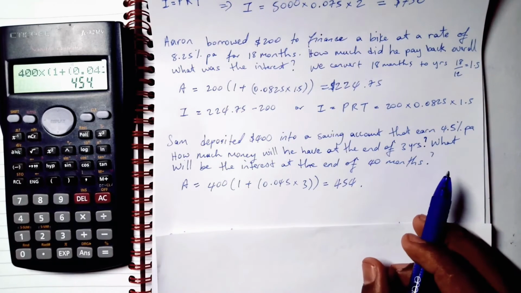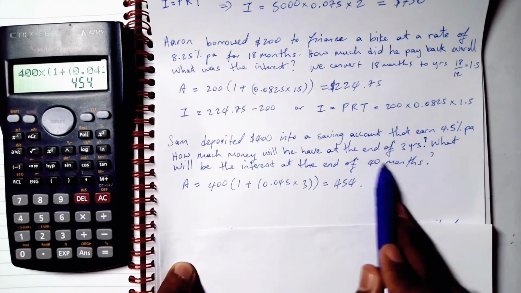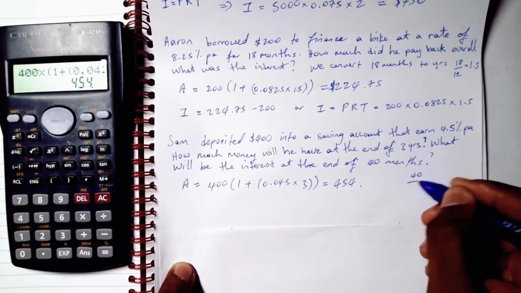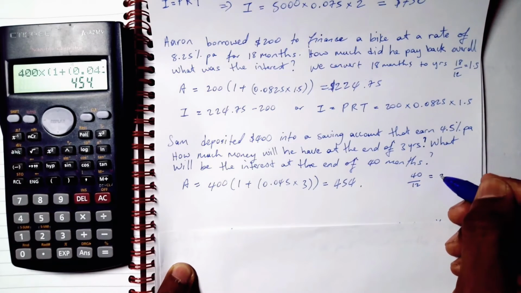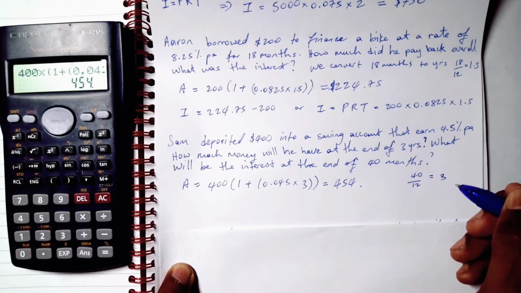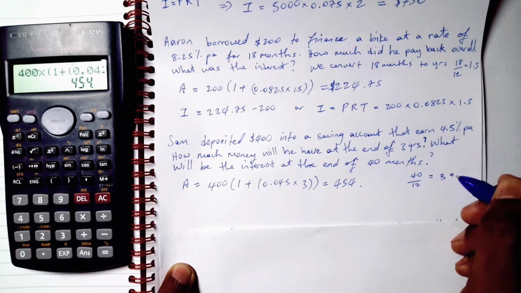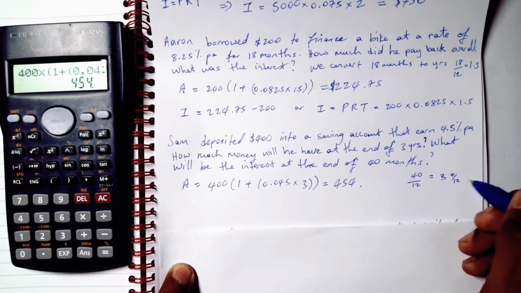We invoke our interest formula, and we convert the 40 months into years by dividing by 12. The answer will be 3 and 4/12, which is just a third.